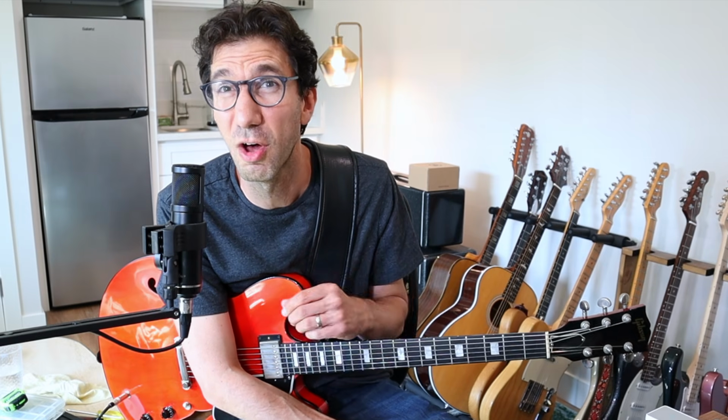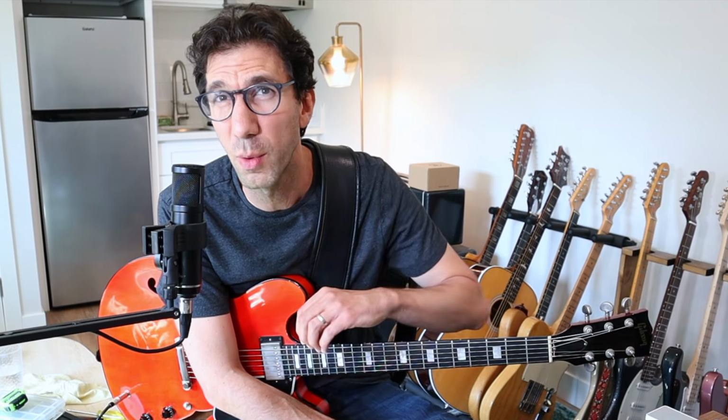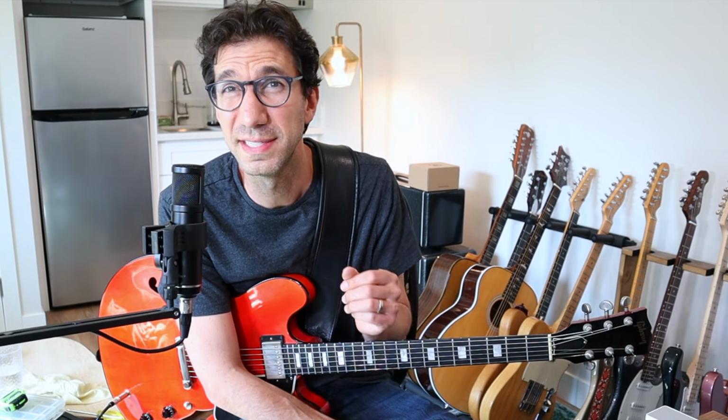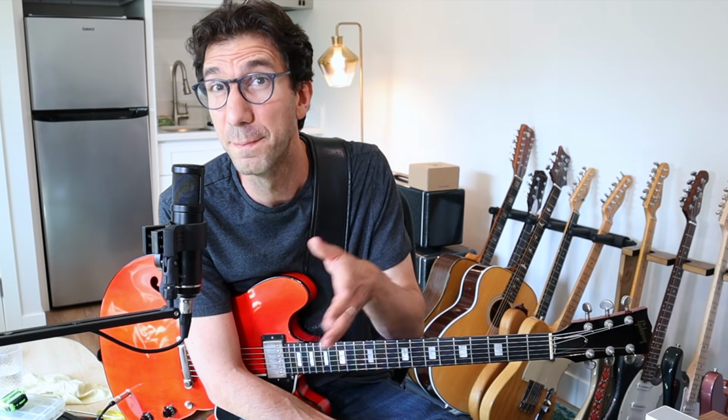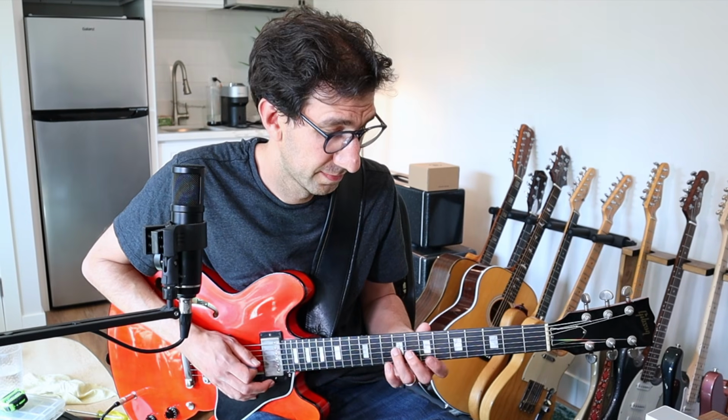Now to make this sound a little more interesting and a little more idiomatically correct, I'm going to do something called an enclosure. An enclosure is when we target the tone that we want to land on or highlight the sound of the chord using chromaticism by playing notes that happen above the note we want to land on, then below, and then ultimately into that note. So what we're going to do over this C minor 7 chord is an enclosure that sounds like this.